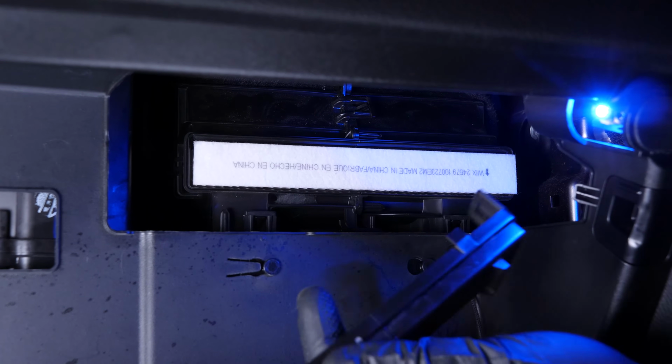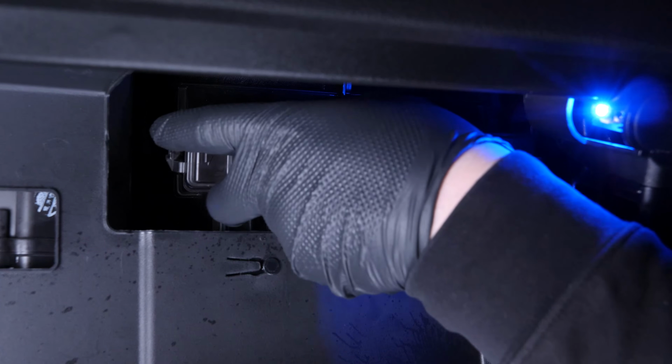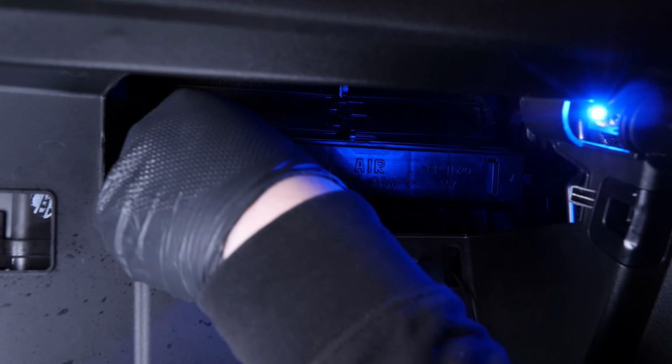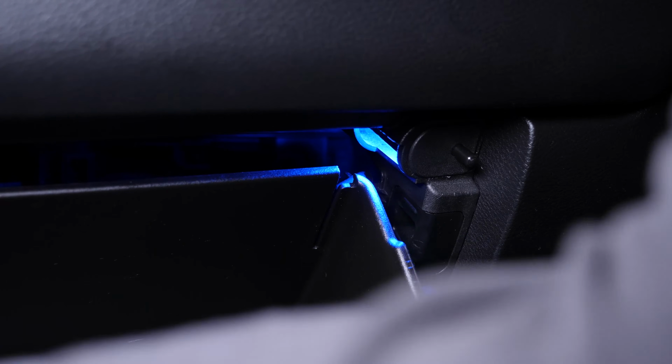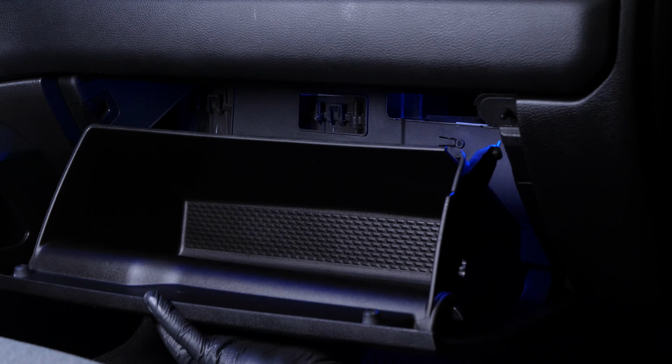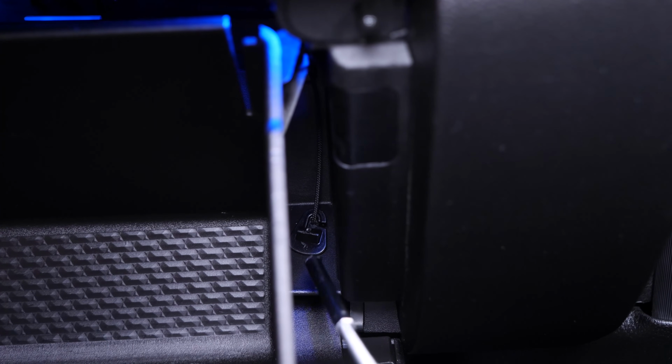Put the cover back in place. Put the glove box back in place by clipping it back into its slot. Clip the cables back. You can use pliers.